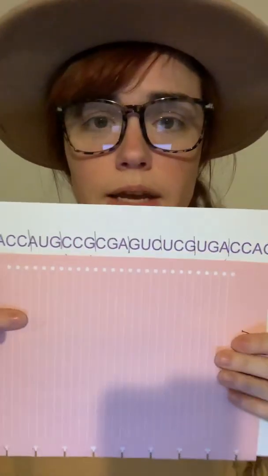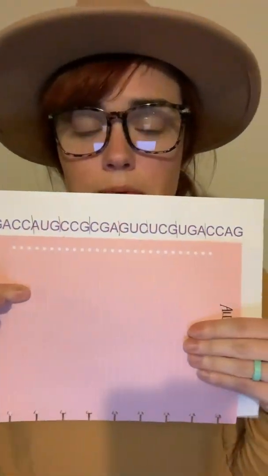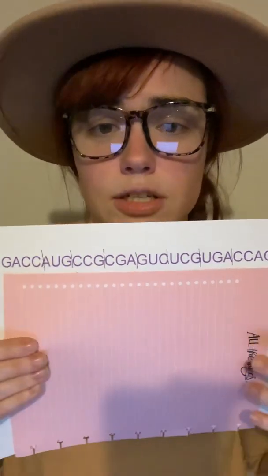Okay, so right here I have an mRNA sequence, and we're going to translate this into amino acids using our chart. Okay, so what's the first thing we need to do? We need to find our start codon, right? So I'm going to start here, and I'm going to read left to right, and I see AUG, August, right? Start, that's our start.